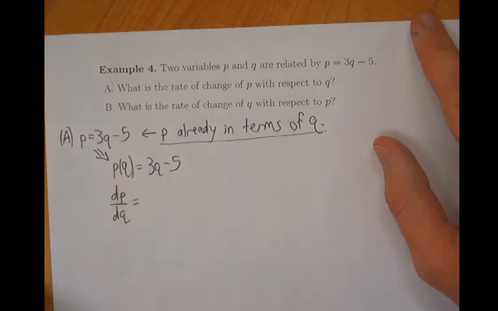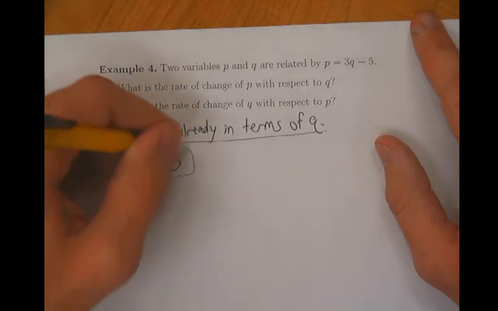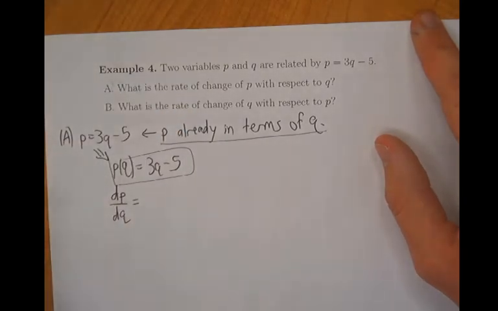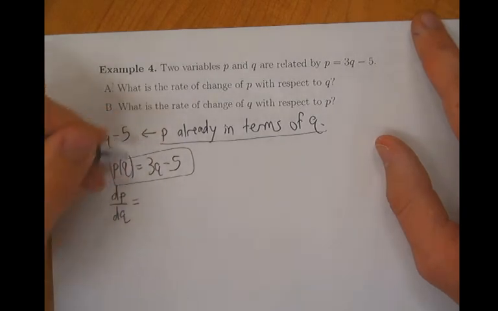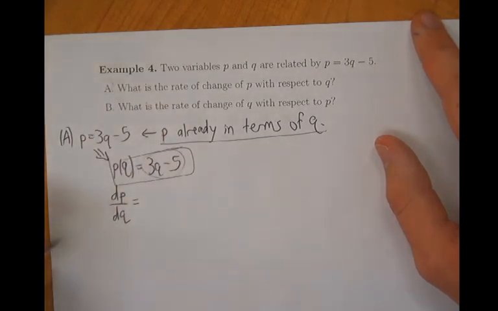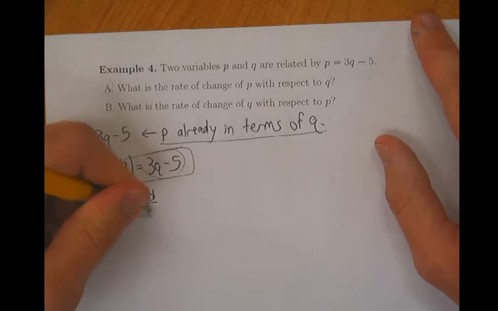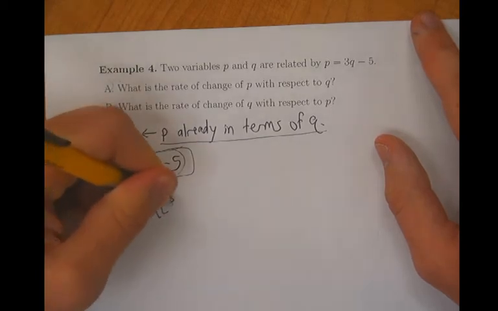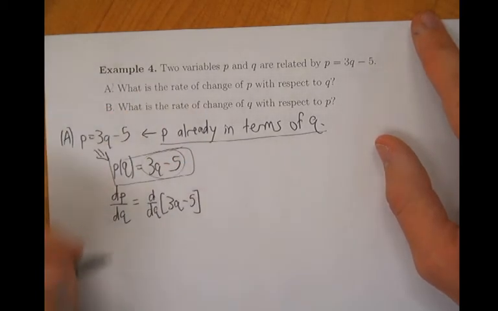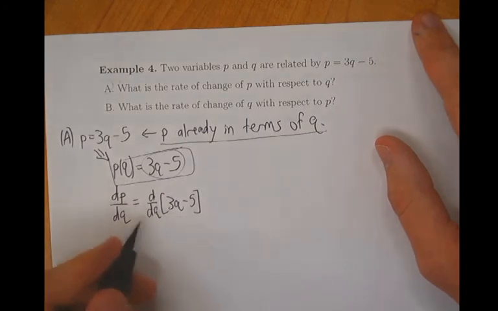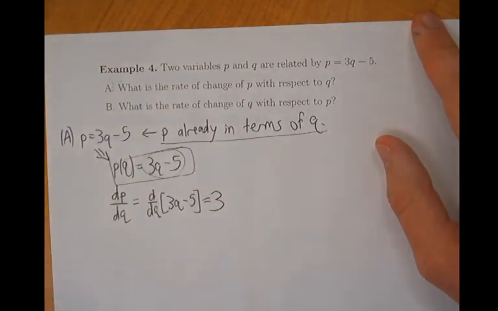So if that's the case, one can pretty quickly see that if we take the derivative of our p variable with respect to q, that derivative is what? Yeah, just 3. Just take the derivative of this function with respect to q, and then you should get 3. So to lay that out a bit more clearly, just take the derivative of this with respect to q, and you should end up with 3. Okay?